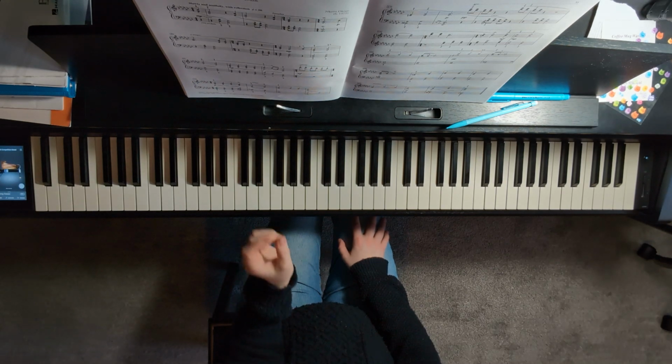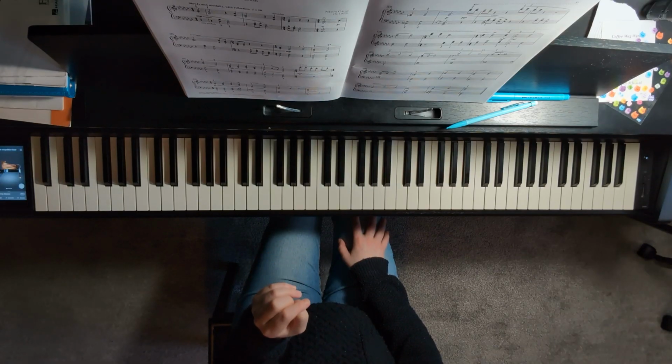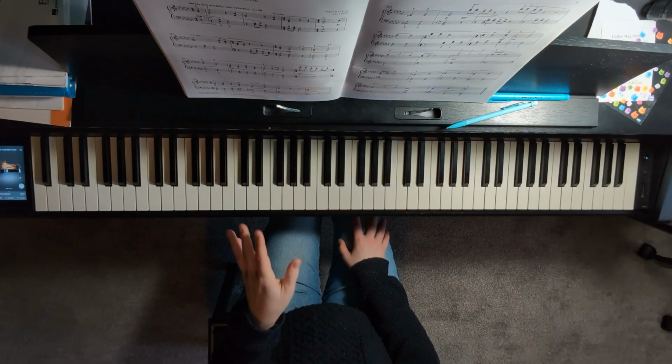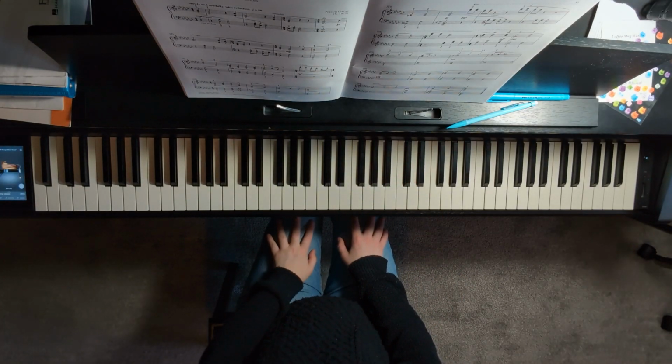So with each question, there's two components. I want you to identify if it's a stepwise or skipwise motion, and what shape the motion is drawing.